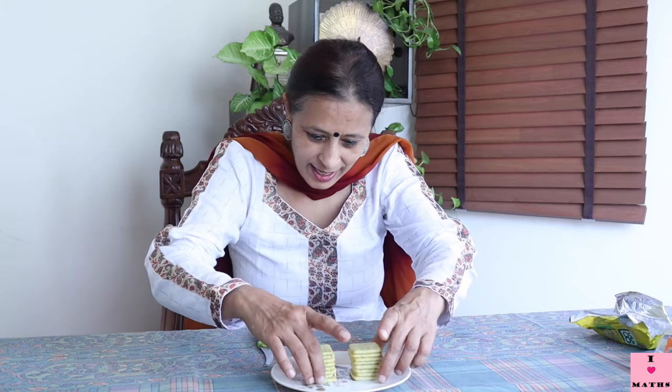Now let me divide it into 4 equal halves. That means quarters. Okay, so 16 biscuits divided into 4 equal parts means 16 divided by 4. 4 fours is 16. So every part should have 4 biscuits each.